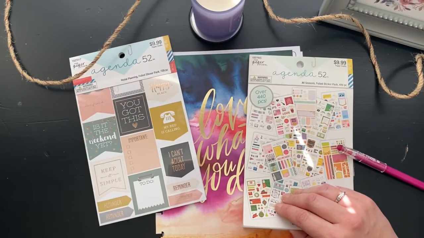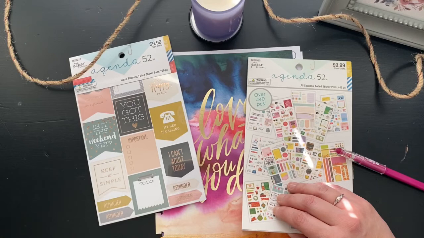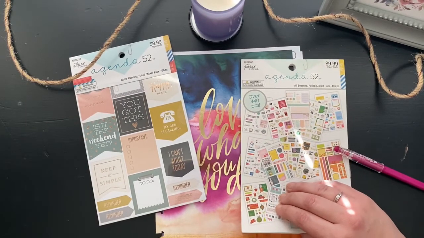Today I am doing a prepare March's budget with me. So we're not in March yet. It's about a week, or I don't know, is that 6 days away? So I like to try to prepare my next month's spread, and these are the items that I'm going to be using.